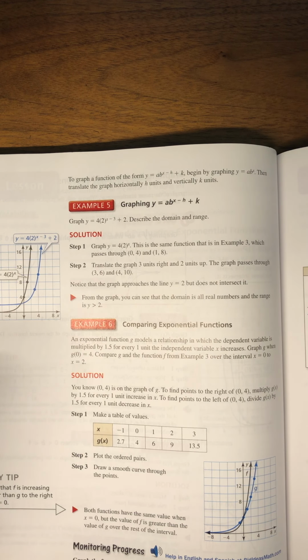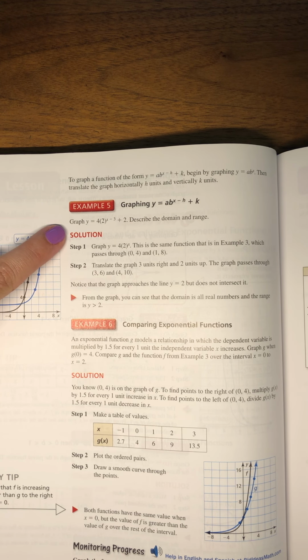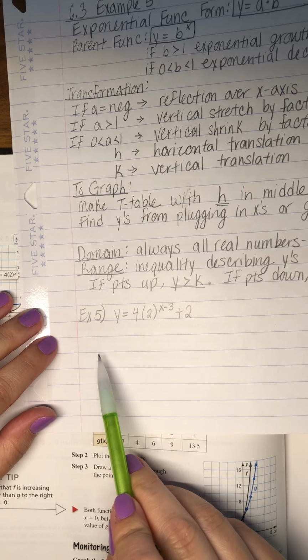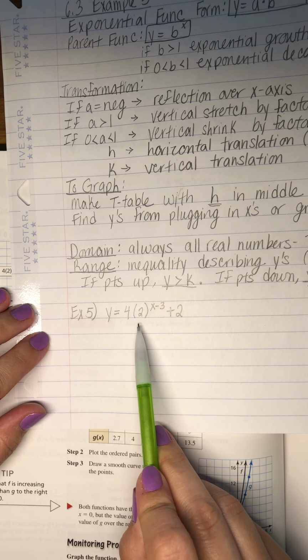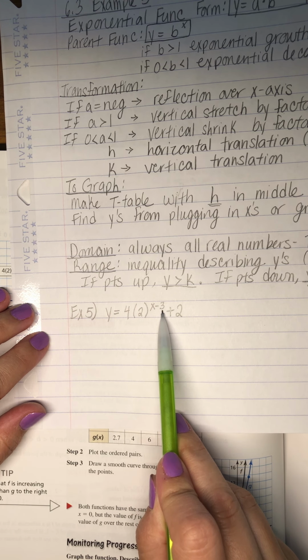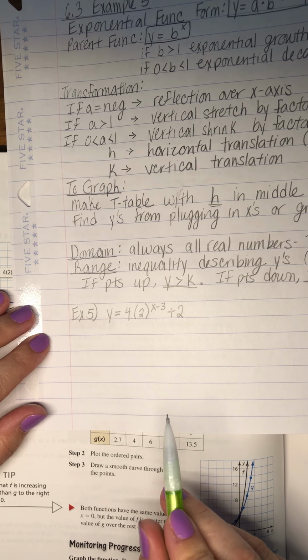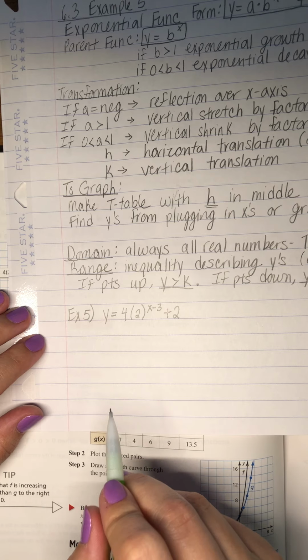I'm getting this from the textbook here, so if you want to follow along, I'm going to go through this example and we're going to do it on paper. So I already wrote down the example. Here's our equation, y equals 4 times 2 to the x minus 3 power plus 2. Let's graph this function, and I'm going to make a t-table to make my graph.